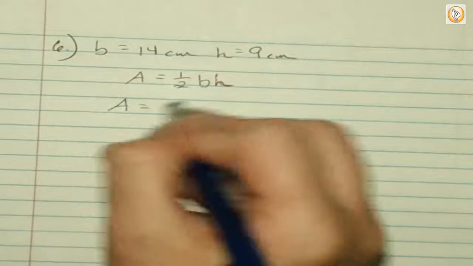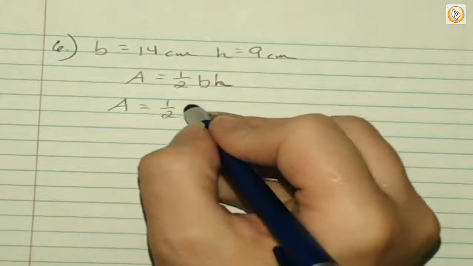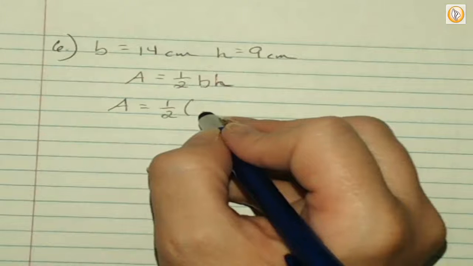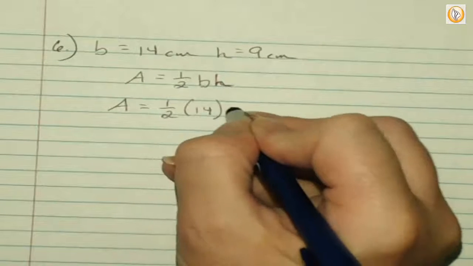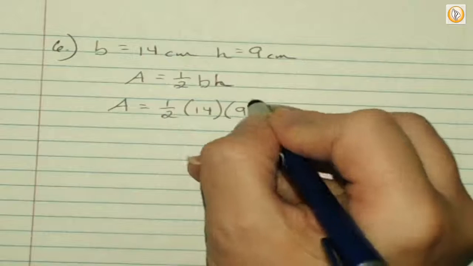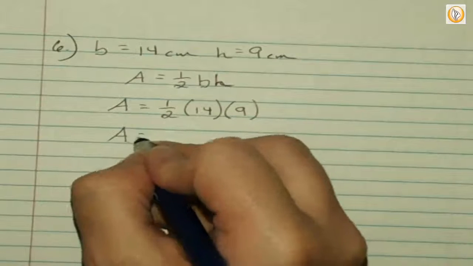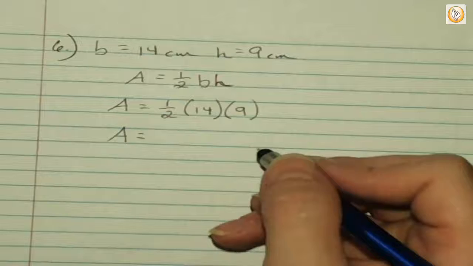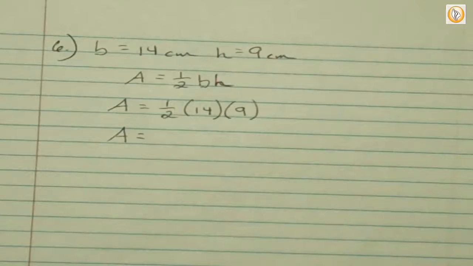So let's start filling it in. 1/2 times, Michael, what's my base? 14 centimeters. And what's my height? It's 9 centimeters. All right, Michael, do the math and tell me what you get, grand total. Oh, like as my area? Yeah.